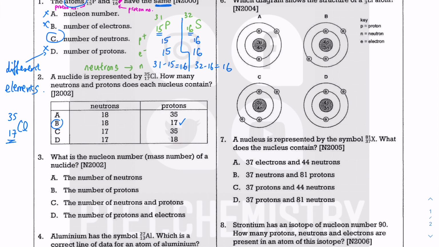There's no need to go through the other options because the number of protons is given by the atomic number or proton number. There's no other 17 in the other options. The number of neutrons is 18. You don't even have to check it because there's only one answer there. But you can check it. The number of neutrons is equal to the mass number or the nucleon number minus the proton or the atomic number, equal to 18.